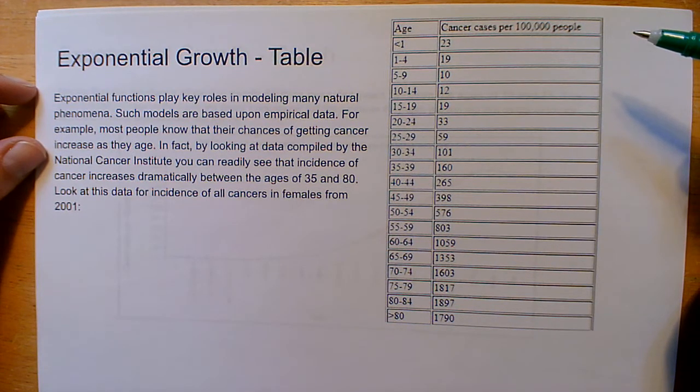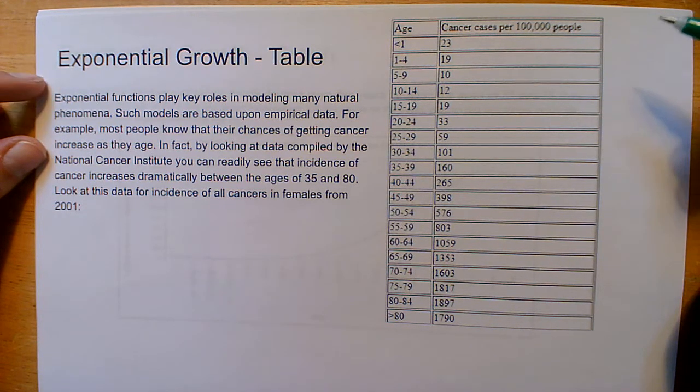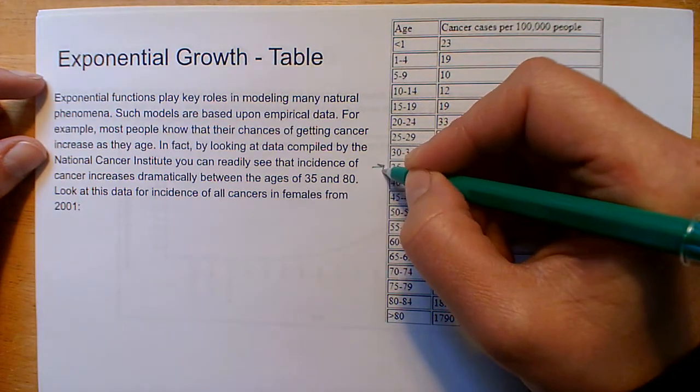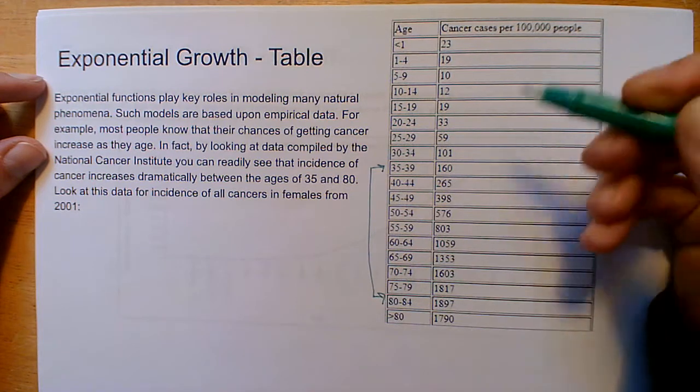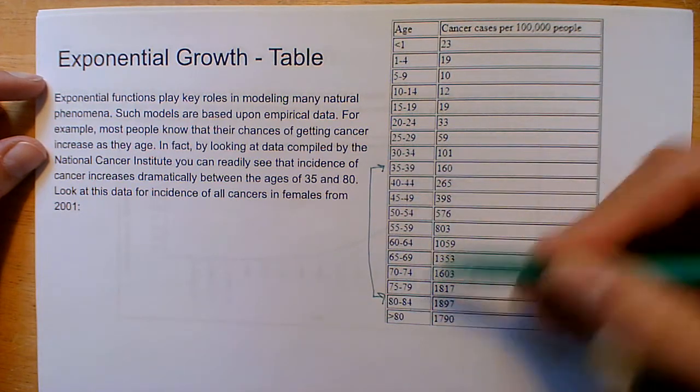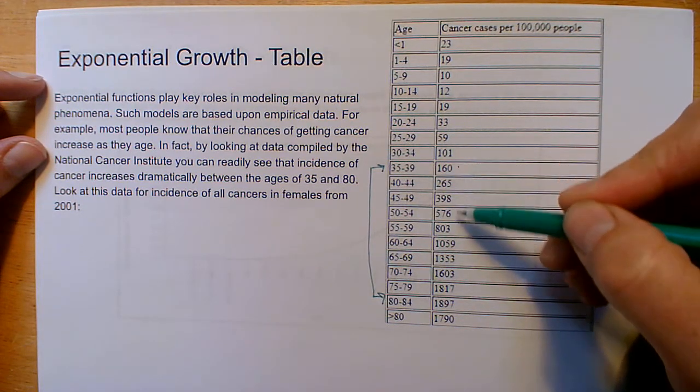In fact, by looking at data compiled by the National Cancer Institute, you can readily see that the incidence of cancer increases dramatically between the ages of 35 to 80. So looking at ages 35 to 80, we see 160 all the way up.